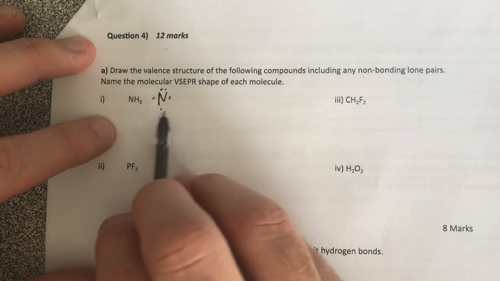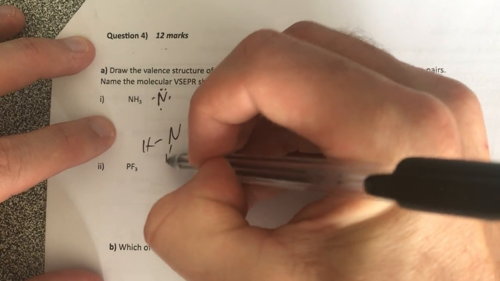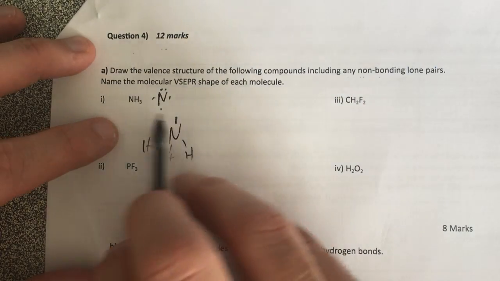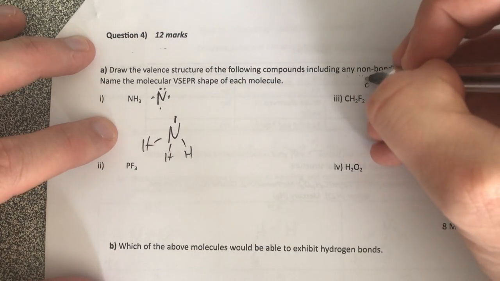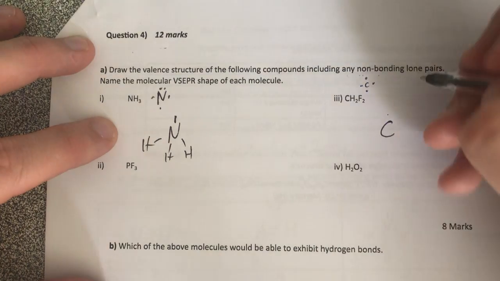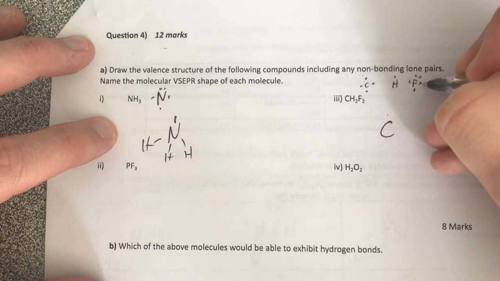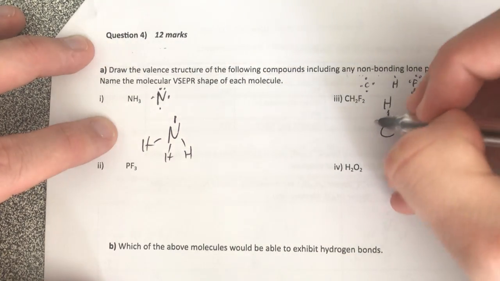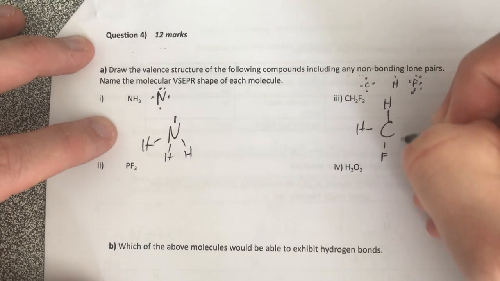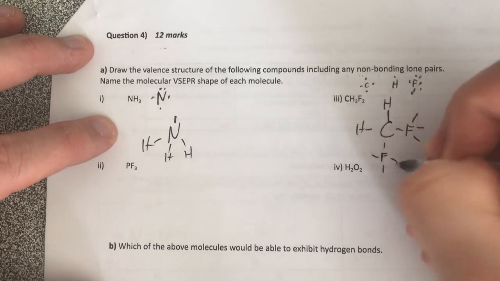I can see 3 areas for bonding here, so it's going to be nitrogen to 3 hydrogens with a lone pair at the top there. Here we're going to have carbon, which is like this, and then let's have a look at these other ones. Hydrogen's got 1, fluorine is a halogen, so it's going to have 1 bond as well. So I can see the fact that we're going to end up with H's and fluorines there. Fluorine, however, has 3 non-bonding pairs happening.